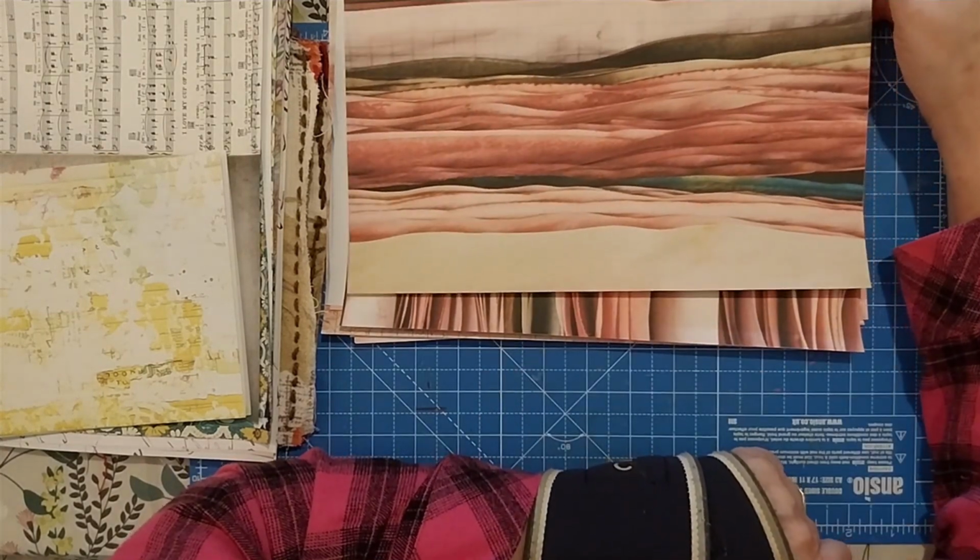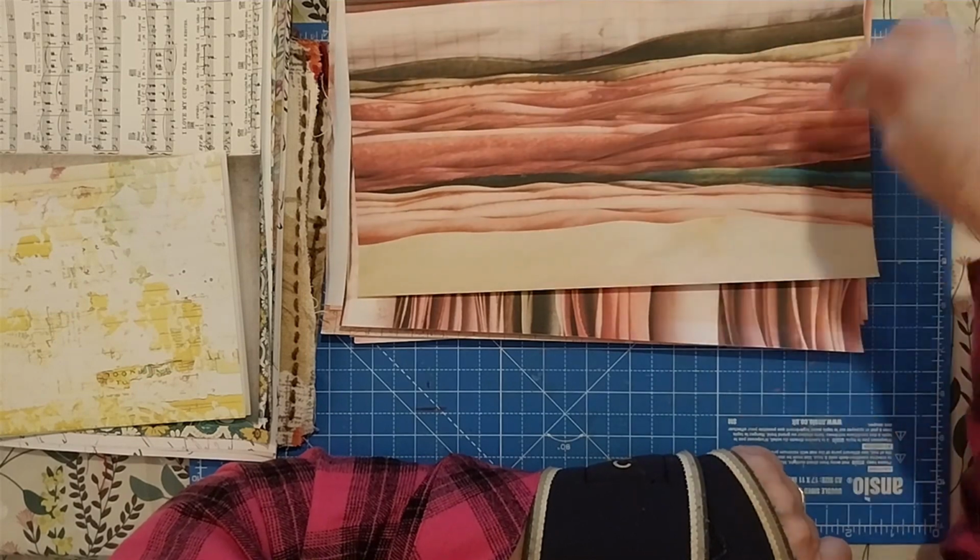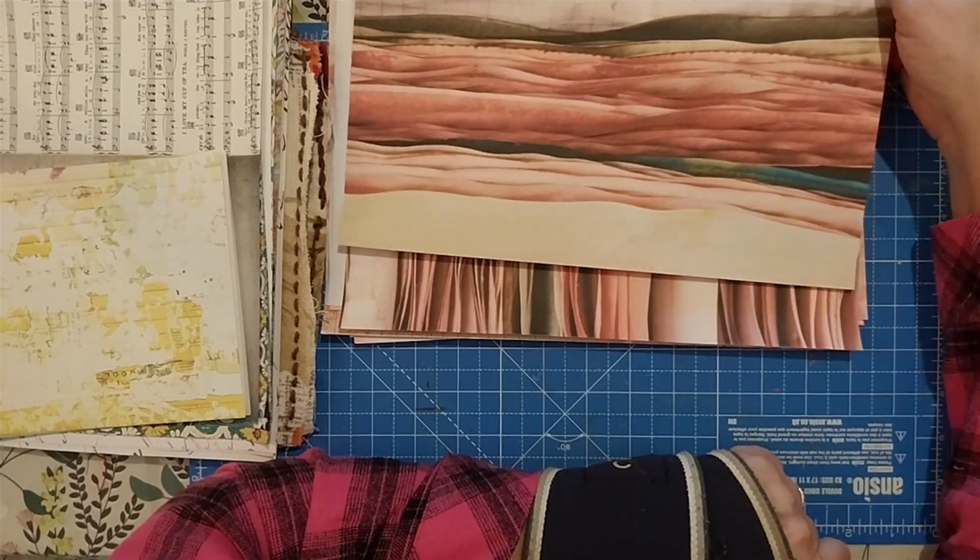But this is a stack of our dyed papers, and look at that, that's fabulous.